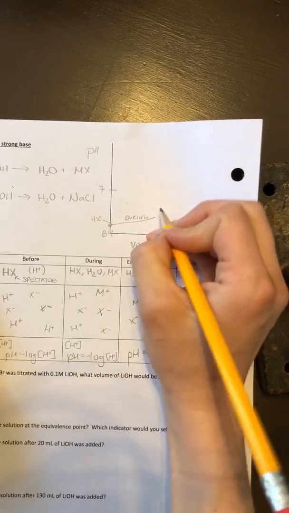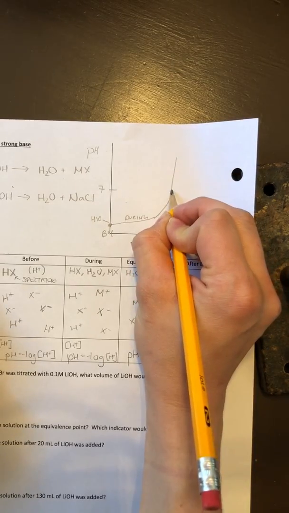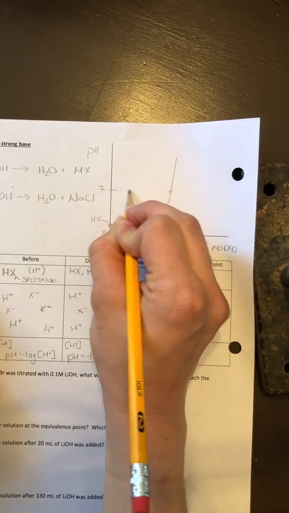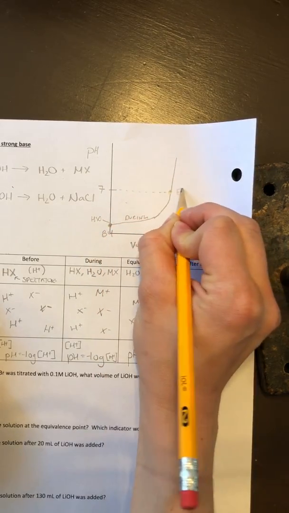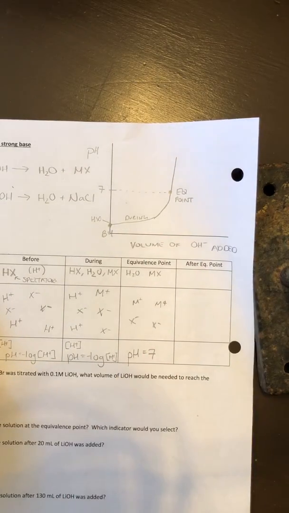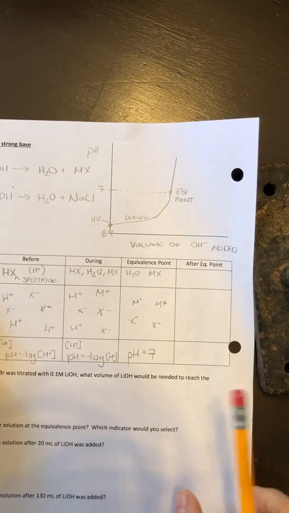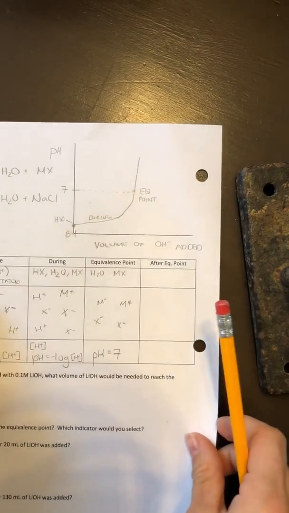And what this would look like on our graph, the pH would just fly up. And so I'm trying to show that the equivalence point right here is going to be at 7 exactly. So once all the acid's wiped out, the pH just shoots straight up very quickly.